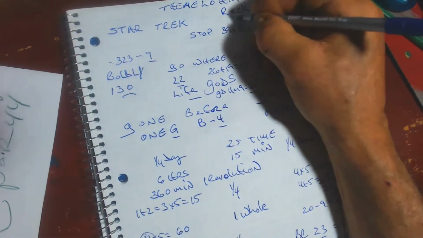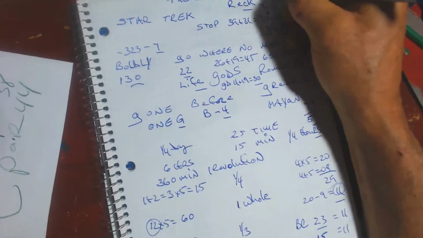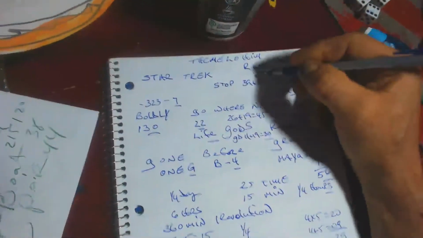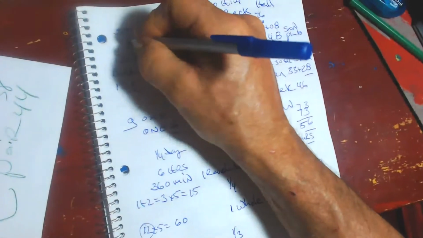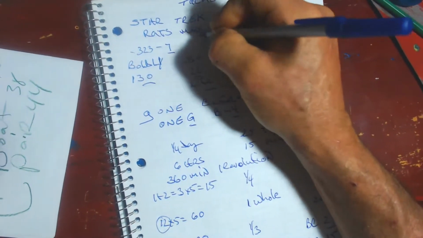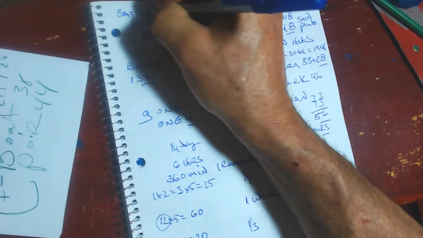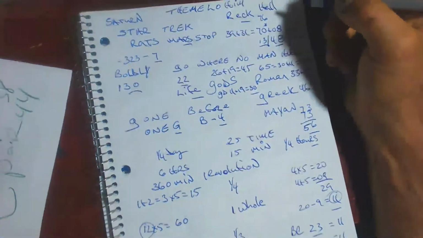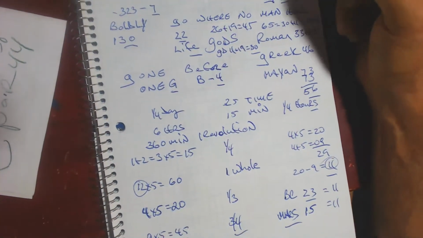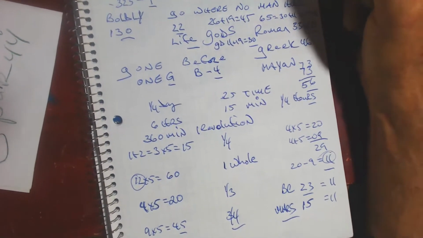The rec, or the rec hall. The rec hall is a place of play. The rats. Mars. I don't know. Yes, rats and Saturn. Sorry, Saturn, not Mars. It's Saturn, rats. The sky, the rec hall, where no man has gone before.